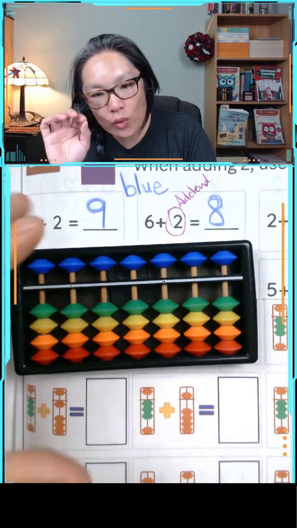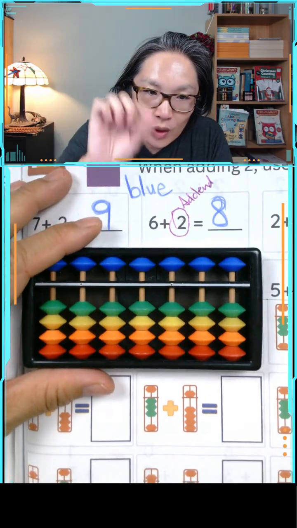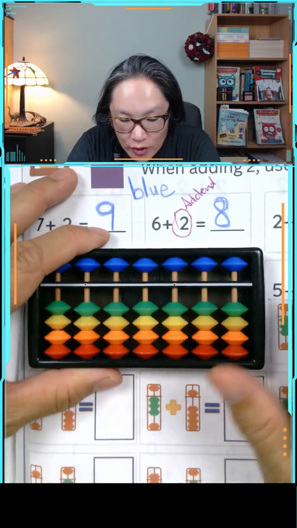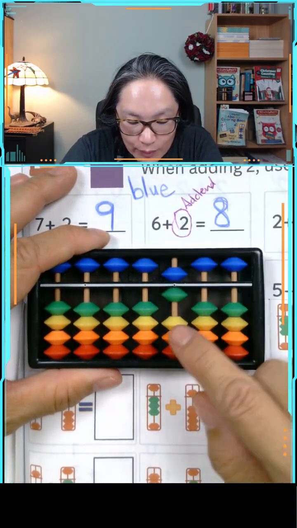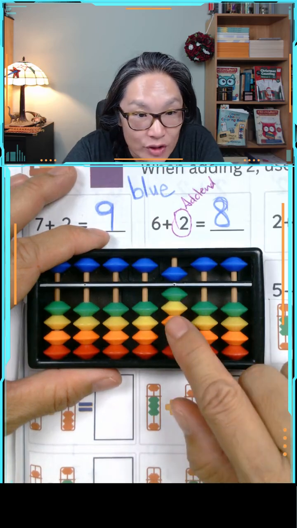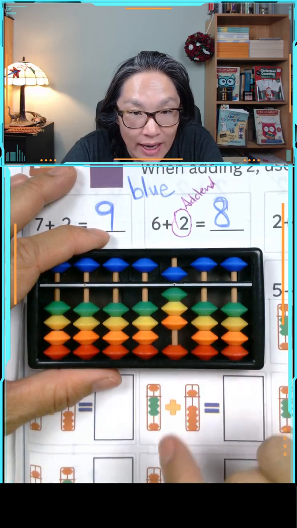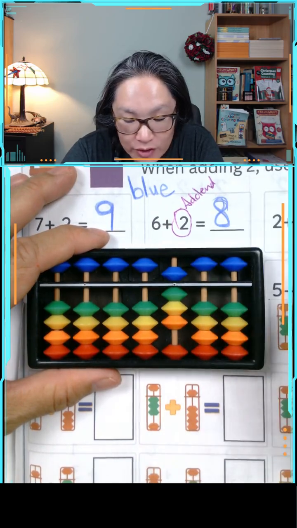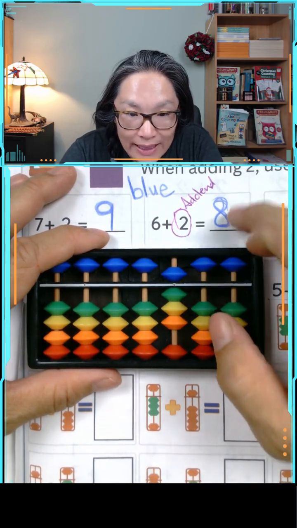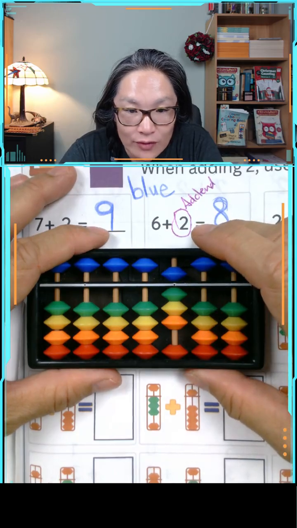My question is always, do we have enough? If not, what can we do with it, right? So you always go back. So I have 6 on the abacus. I'm going to add the 2. When I add the 2, do I have enough? Yes, I have enough. So I'm going to add the 2. My final answer is 8. I don't focus on the 8. This is fun when you understand.